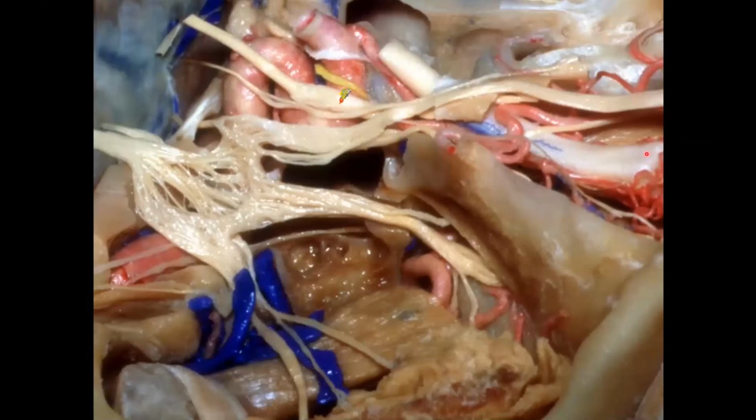Over the course of the cavernous sinus, the cavernous segment here gives off three main branches. The first is the meningohypophyseal trunk over here, then the inferolateral trunk down here, and also some McConnell's capsular arteries on the medial aspect.